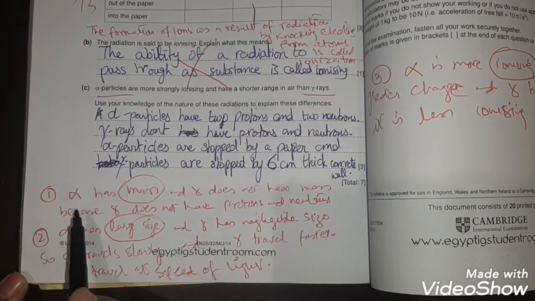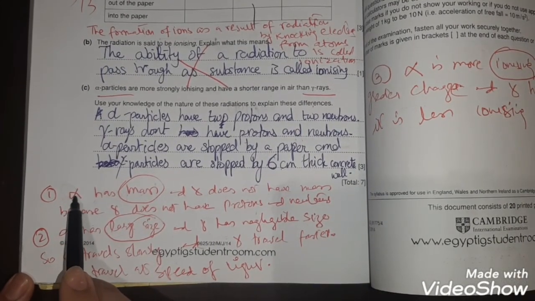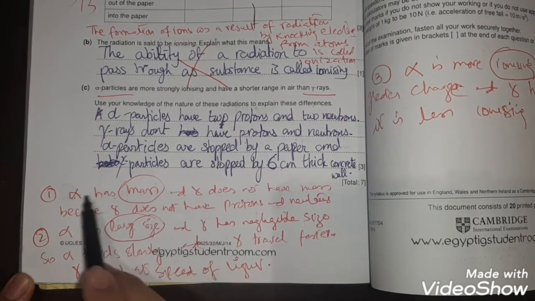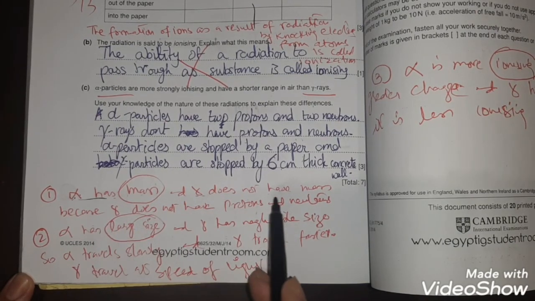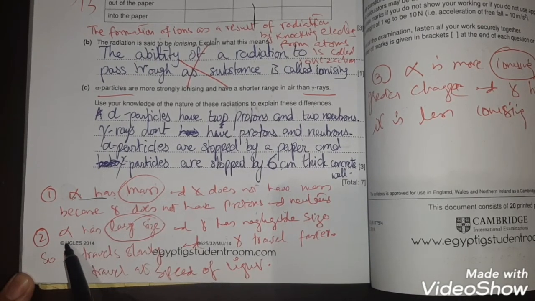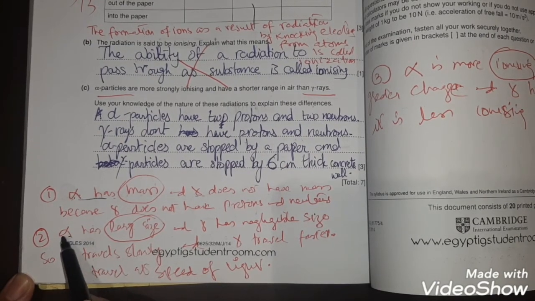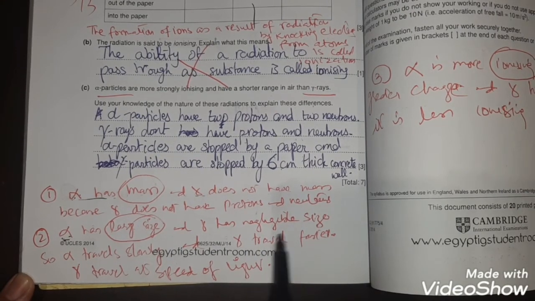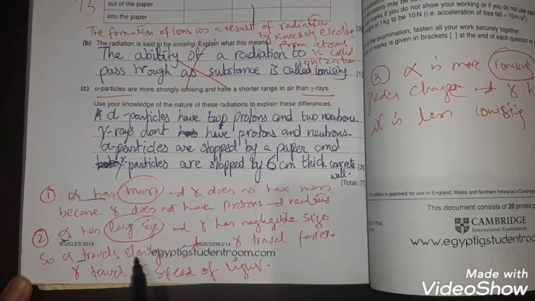Alpha particles have mass and gamma rays do not. Alpha particles are large in size and gamma rays have negligible size. Alpha travels slowly and gamma rays travel faster, at the speed of light. So this is what we will write.